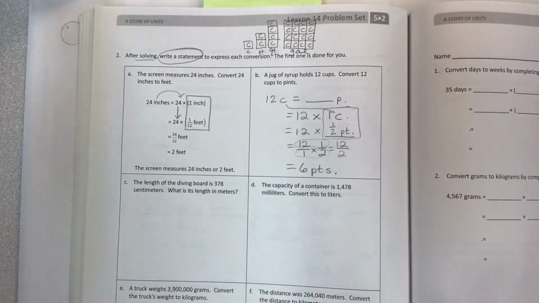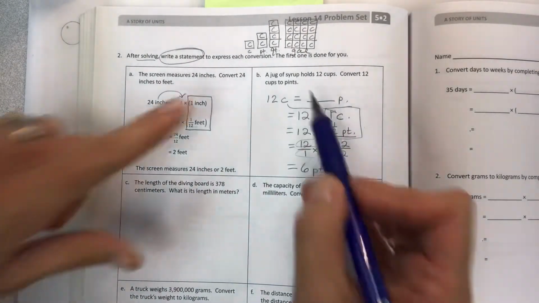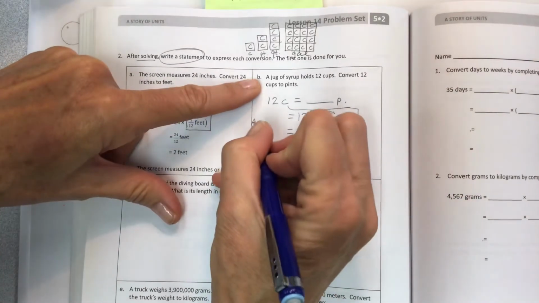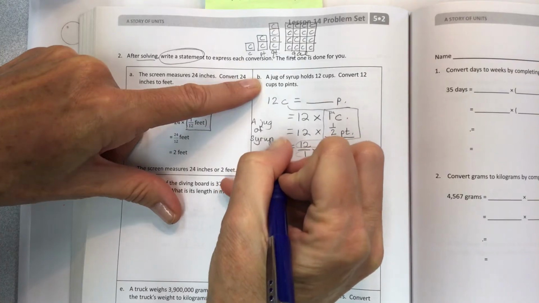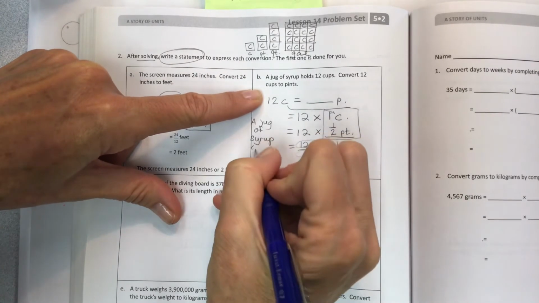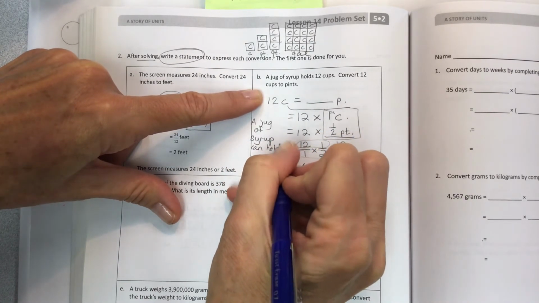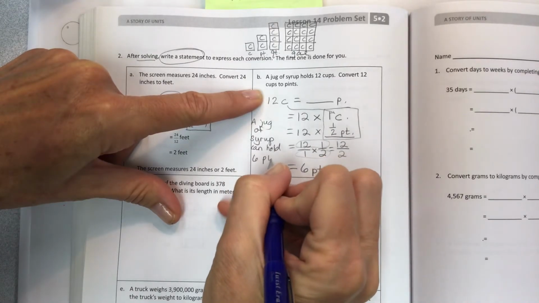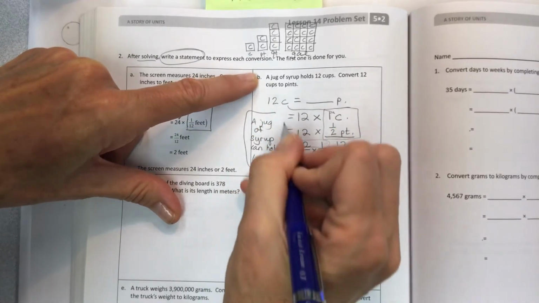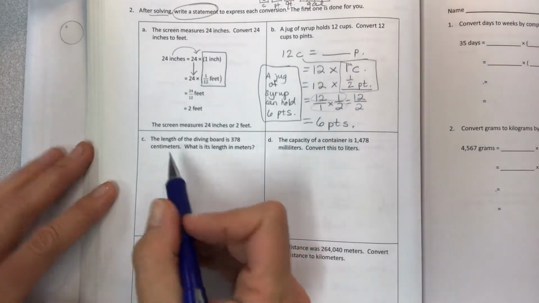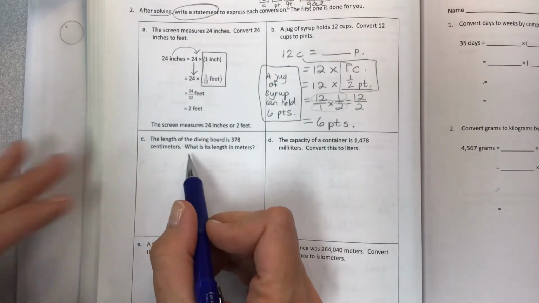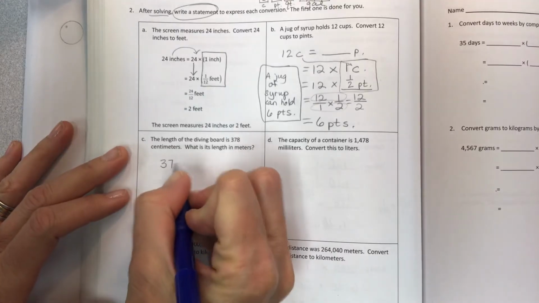Okay, now I don't really have a whole lot of room for a statement, but I'm going to write one anyway. A jug of syrup can hold 6 pints. Sometimes I feel like it's just wasting my time, people. Come on. Okay, the length of a diving board is 378 centimeters.